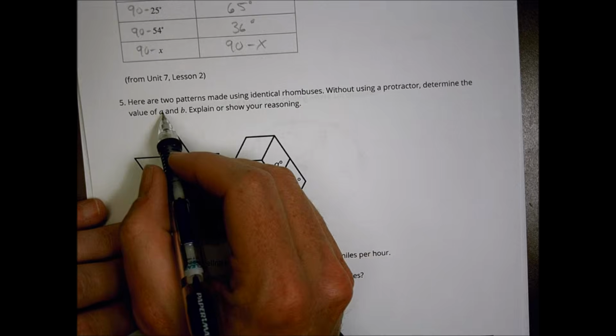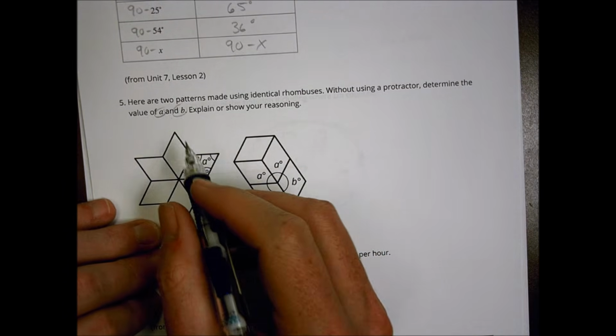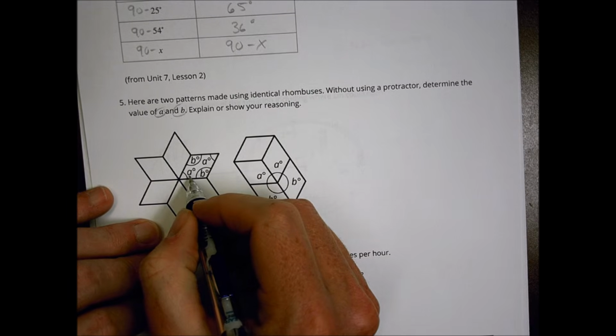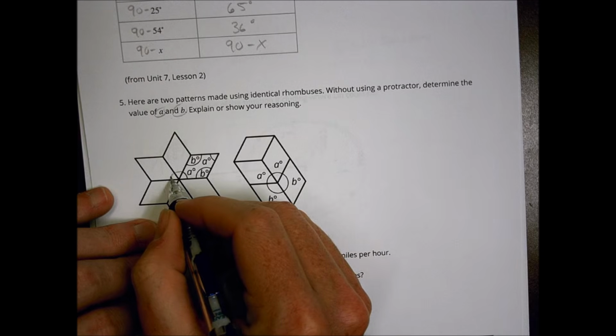Number 5. Here are 2 patterns made using identical rhombuses. Without using a protractor, determine the value of A and B and explain or show your reasoning. Okay, cool. These are kind of fun. So we have the A. These angles are all the same, right? All these form a circle.